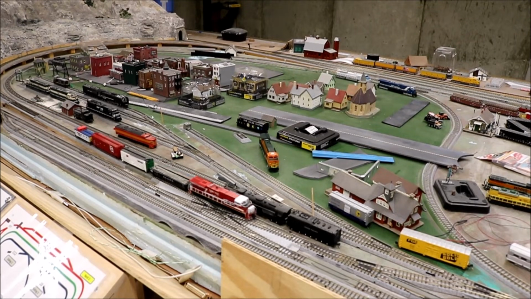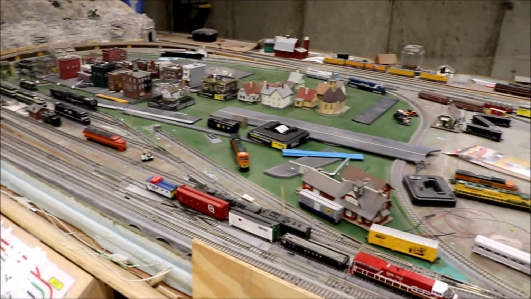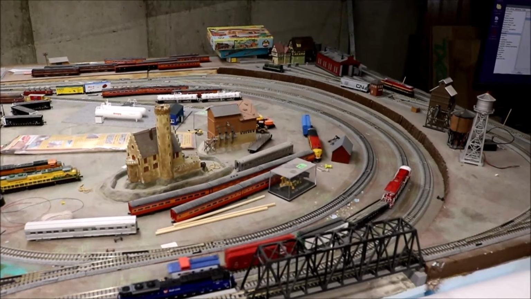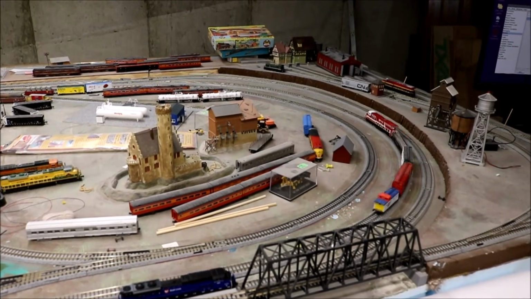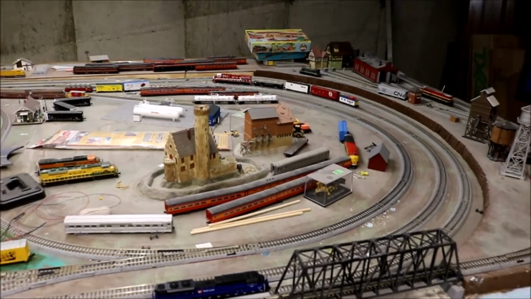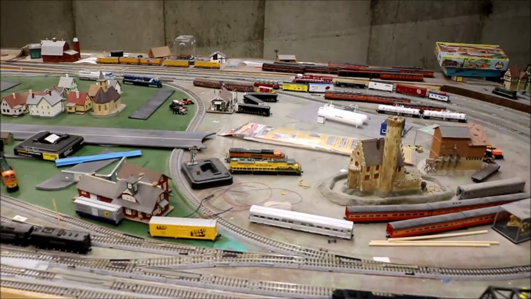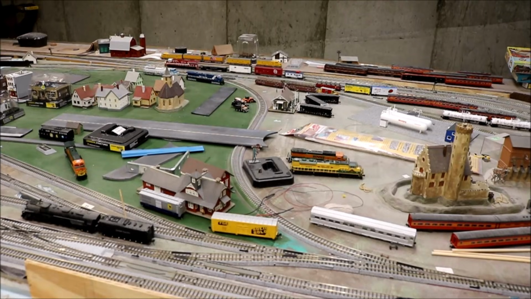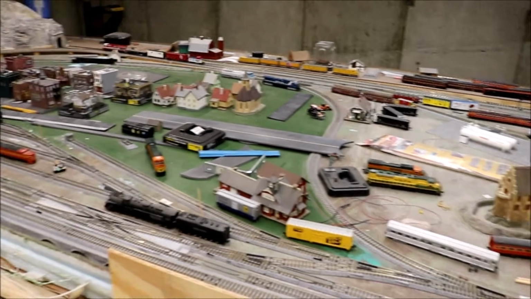Okay, I got the train running on loop 2 around the layout, which you can see is the middle loop. And now I'm going to hit the set button on JMRI to throw the turnouts.